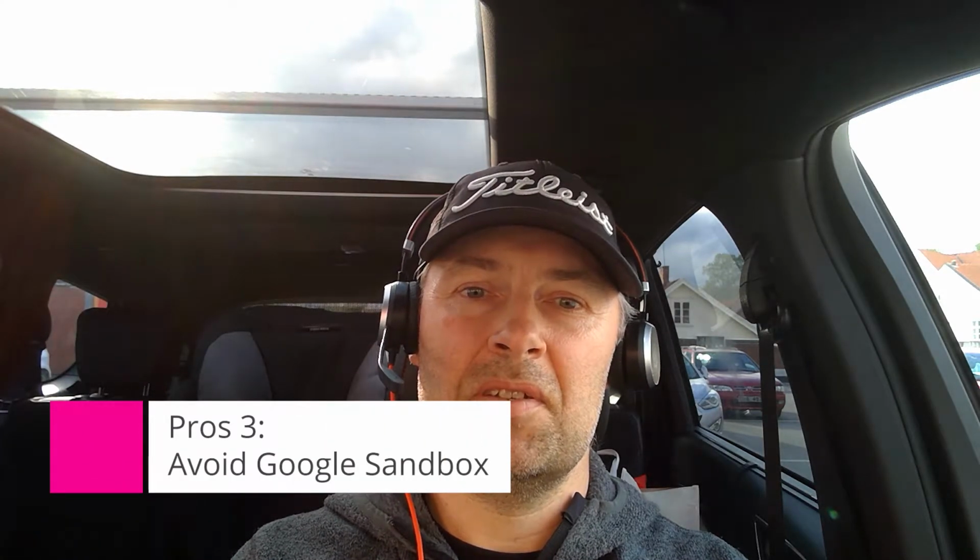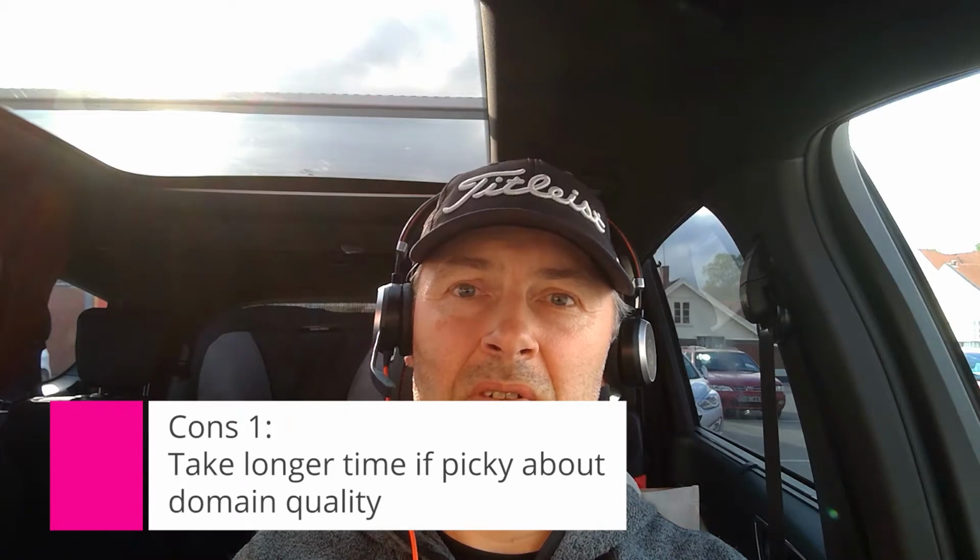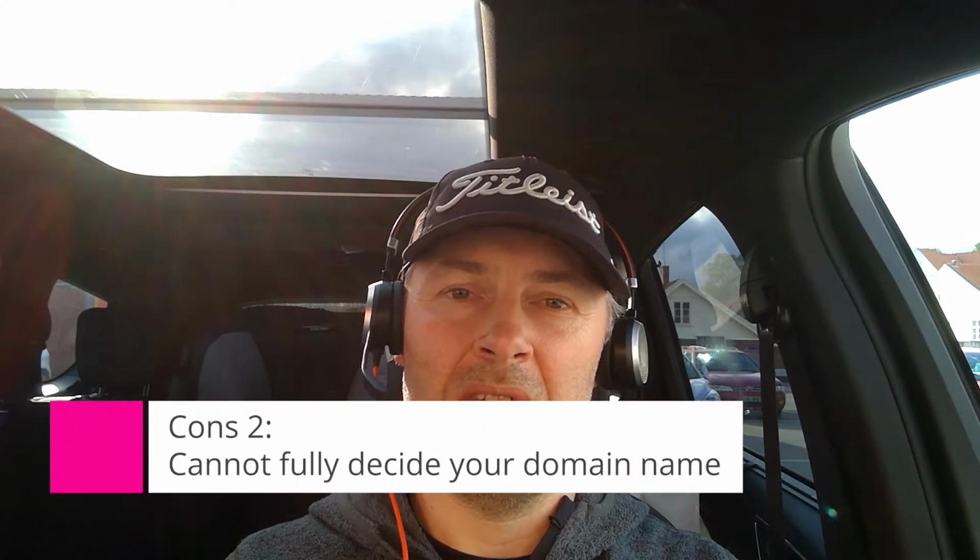And it's also said and known, and I think it's true, because I haven't ever been stuck in the so-called Google sandbox if I use expired domains. The disadvantage, of course, is that it can take longer if you're really picky about the domain you want to search for when you're looking for expired domains. I will not be at all picky in this case study. I will basically just take the first one that looks good and targets the UK area. And the other disadvantage, of course, is that you cannot choose the name yourself, since you're looking for an already existing domain name.